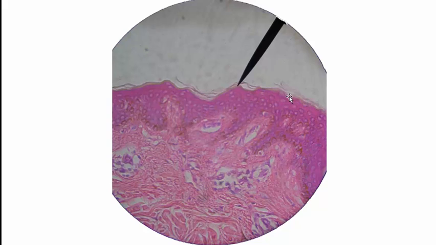If I'm looking for stratum granulosum, I will use this pointer and put it just underneath the stratum corneum. And then next we have stratum spinosum. On thin skin, the stratum spinosum is the thickest layer. And then down at the bottom again, we have the stratum basale, or stratum germinativum is the other term for it. Notice that we also have dermal papillae here. But on thin skin, the dermal papillae don't really give rise to the kind of ridges that we see on thick skin.